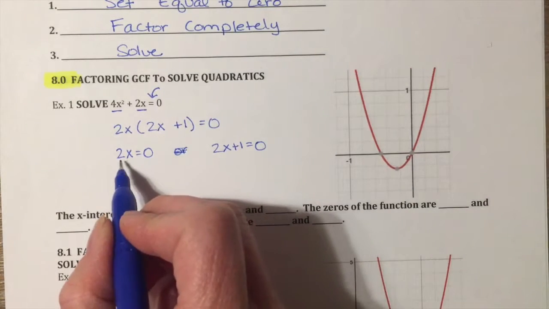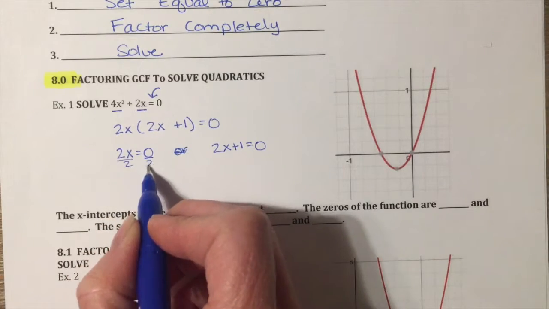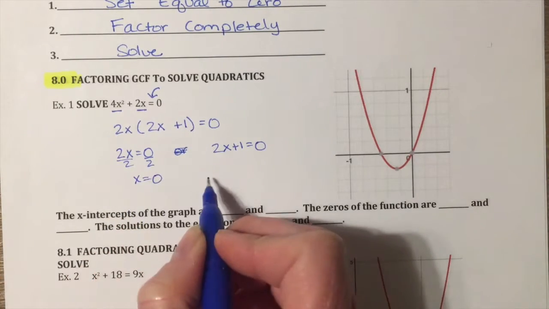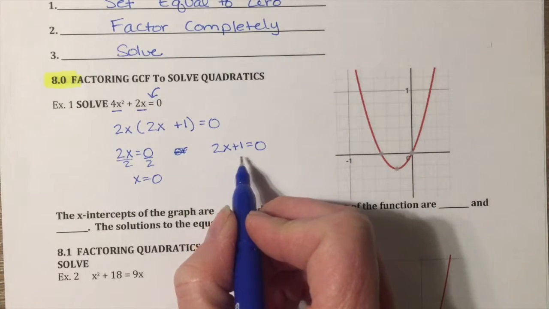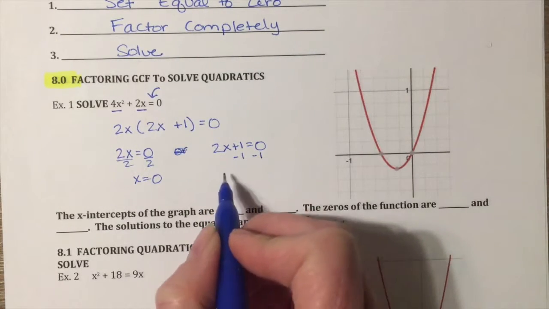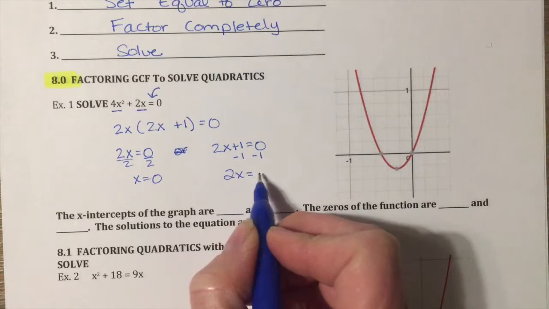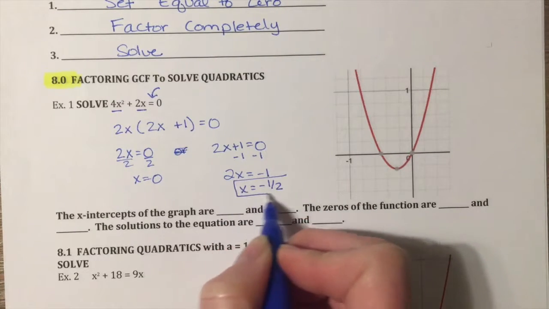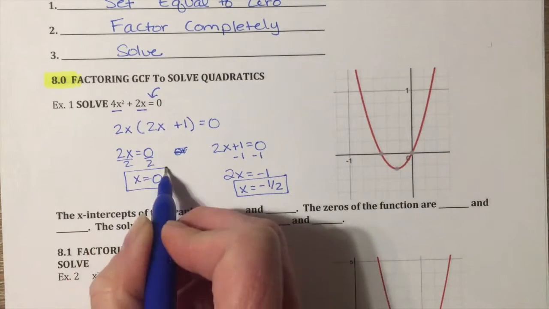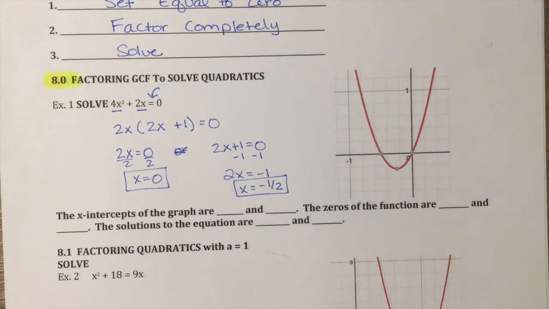So in this case, I can divide both sides by 2, and I get x equals 0, or, and again, you could write an "or" or not write an "or." It's not significant. Over here, when I subtract 1 from both sides, I get 2x equals negative 1, or x equals negative 1/2. These are my two answers for x. X can be 0 or x can be negative 1/2. I'm going to get two solutions because this had an x squared term.